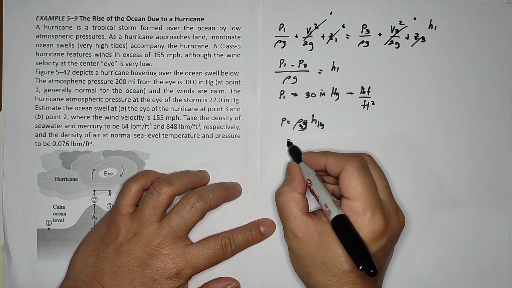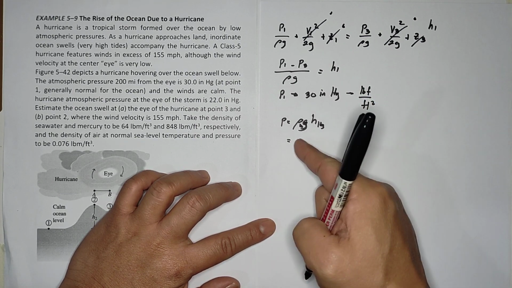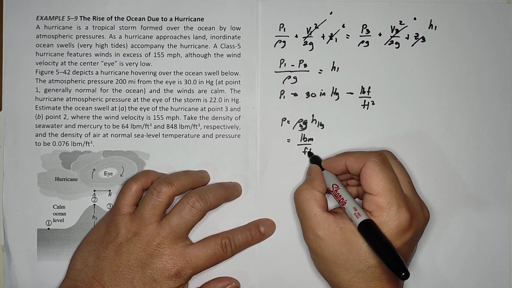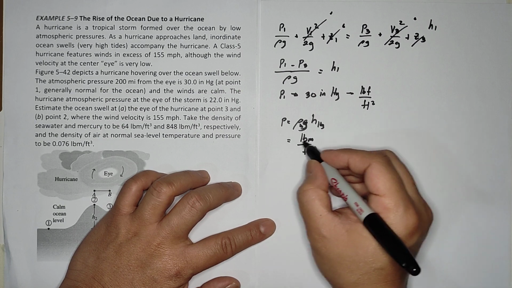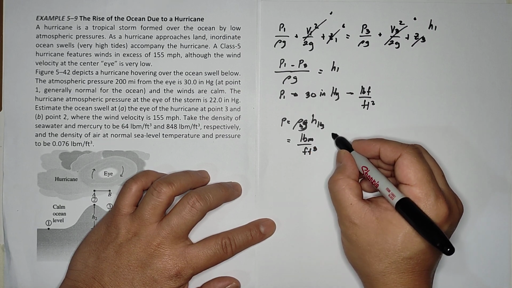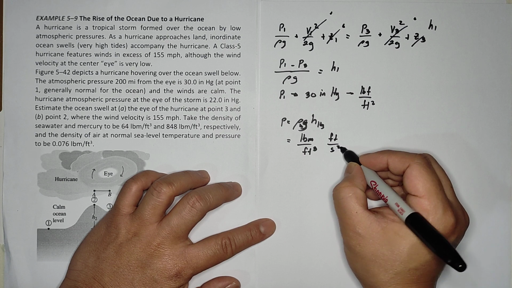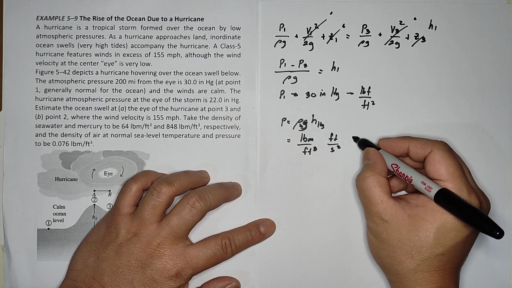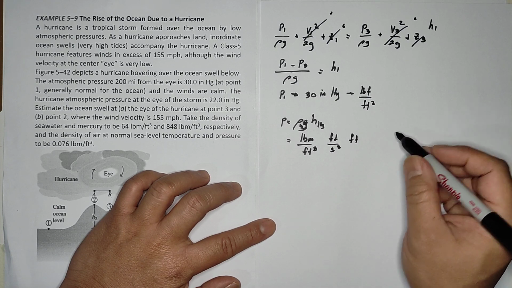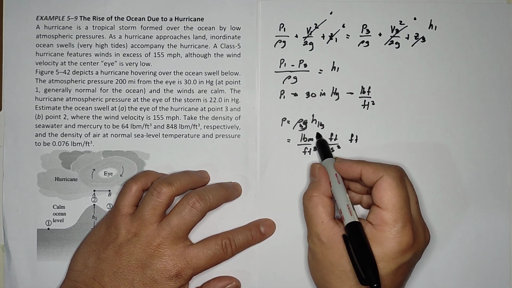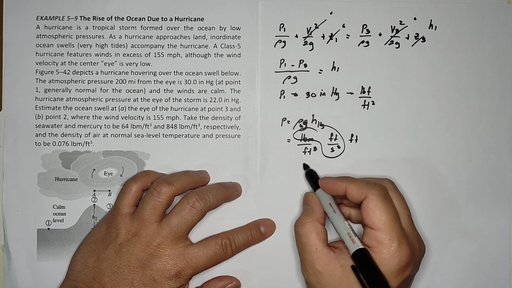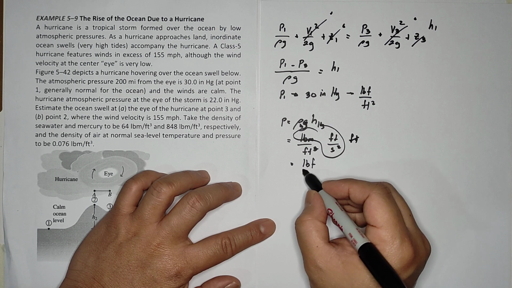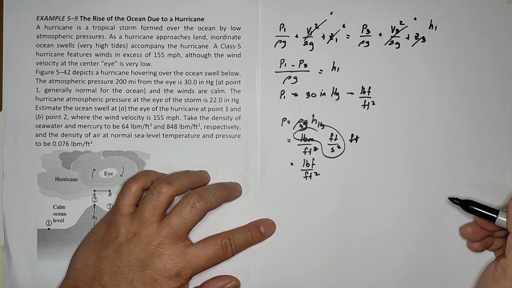Now, if we just have pound mass per cubic foot, then the unit for g is feet per second squared, and the height is in feet. You might say that this is now pound force, but this is wrong.